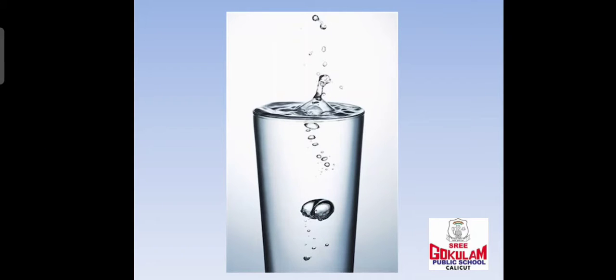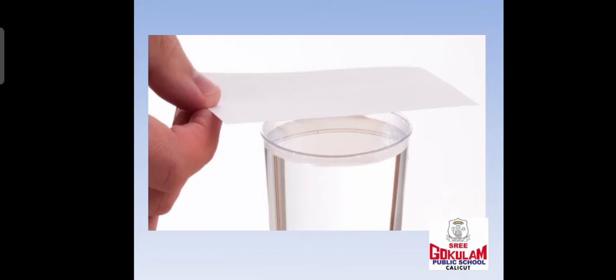The next property of air is air exerts pressure. Now we can do another activity. Fill a glass with water up to the brim. Carefully place a piece of stiff card over the mouth of the glass. Make sure that no air is trapped between the water and the card.